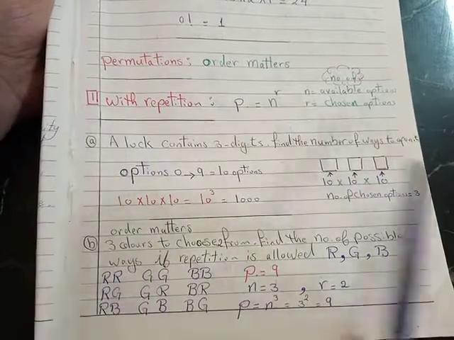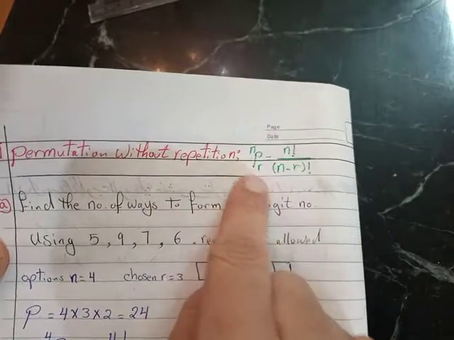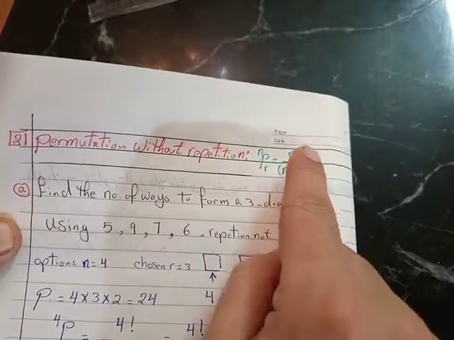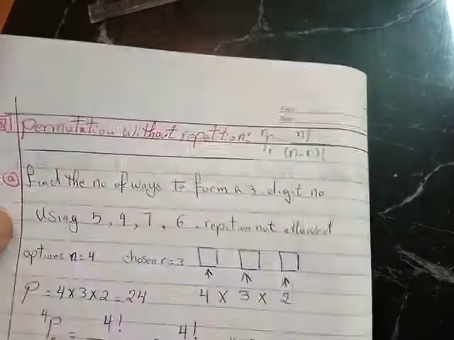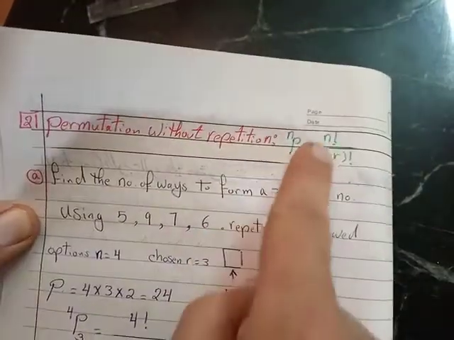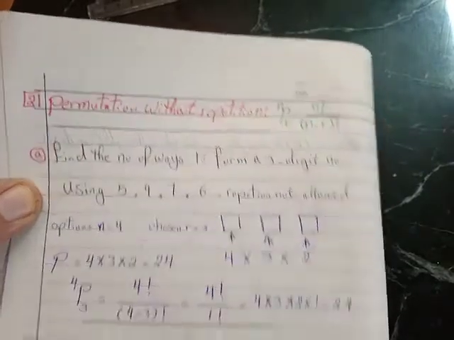Okay, that's in case of repetition. And in case of permutation without repetition, the rule is n permutation r equals the factorial of n over the factorial of n minus r. Okay, and n is the number of available options, r is the number of chosen options.